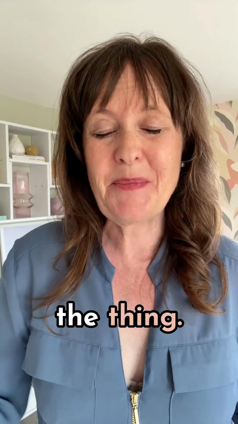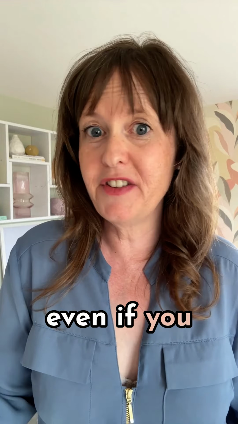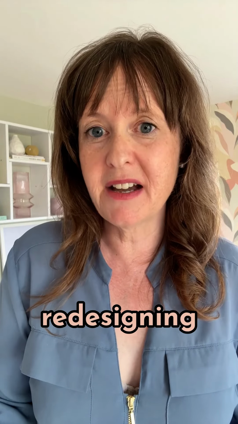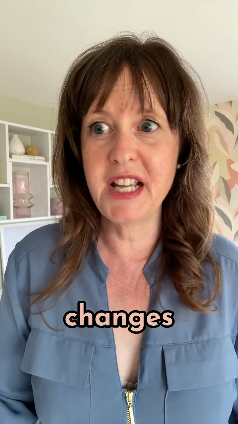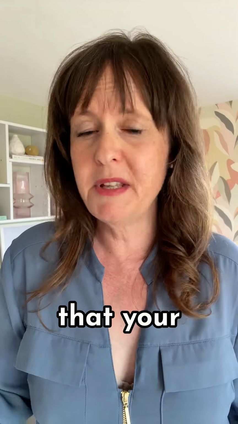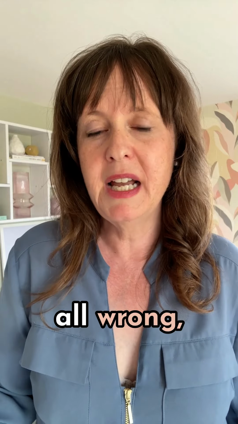But here's the thing, what they don't realise is that all of those individual changes, or even if you just change a couple of key pieces, well, basically you can be redesigning the entire room from scratch. So it could be the new sofa they want changes everything, the scale, the proportions, or the different colour of it could mean that your cushion choices are all wrong. And then the changes they want to the coffee table could mean that everything else just doesn't work together.